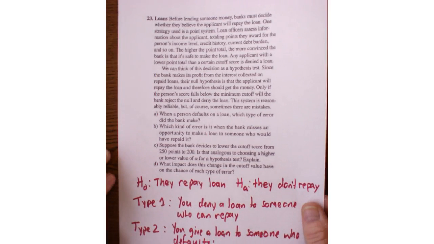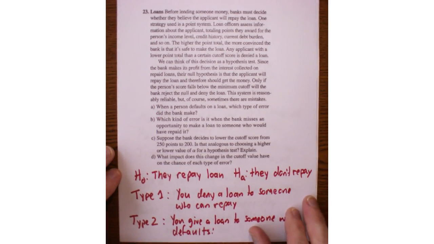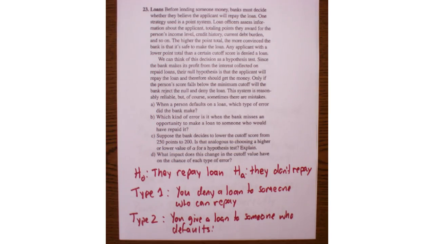The next problem that we discussed today in class was question number 23 about the loans. And this is in two parts. So in 23, again, our null hypothesis is that the people applying for the loan can actually repay the loan. And the alternate is that they don't repay the loan.